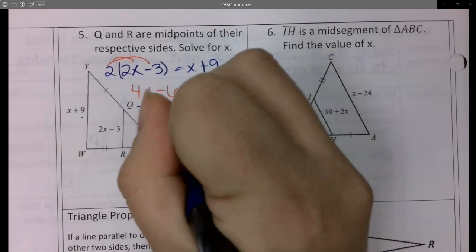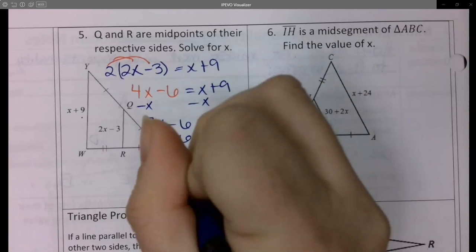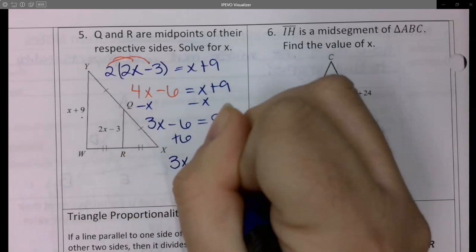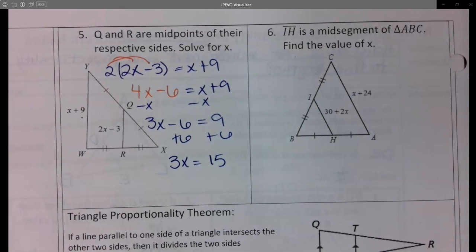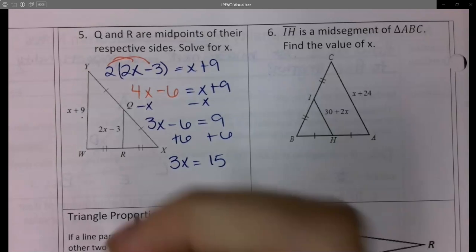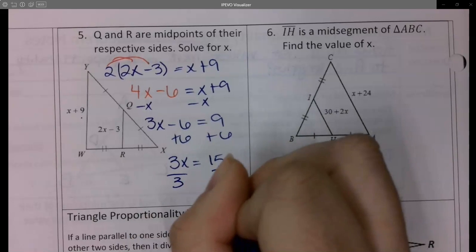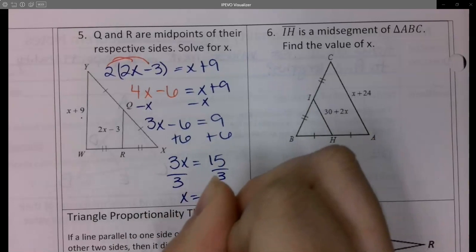Then I want to add 6 to both sides. Gets me 3x equals 15. Divide both sides by 3, I get x equals 5.